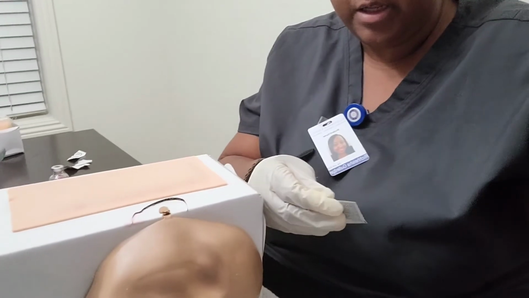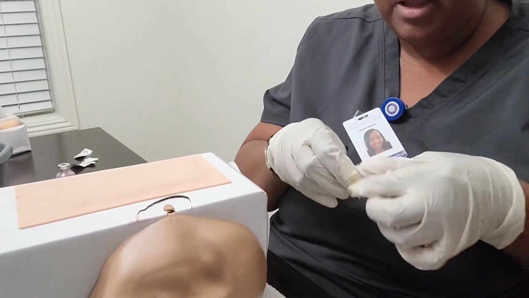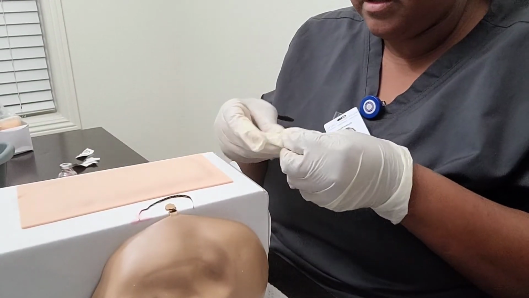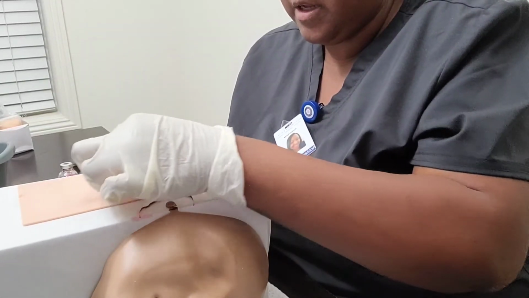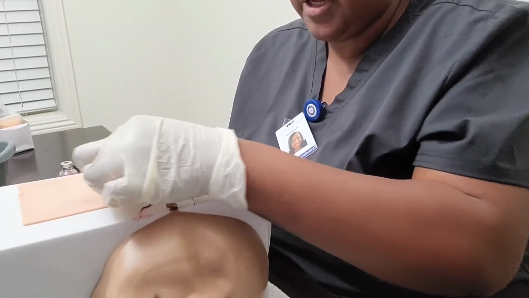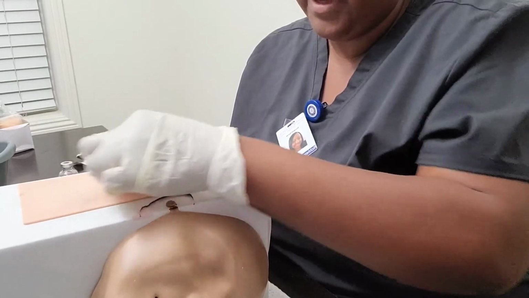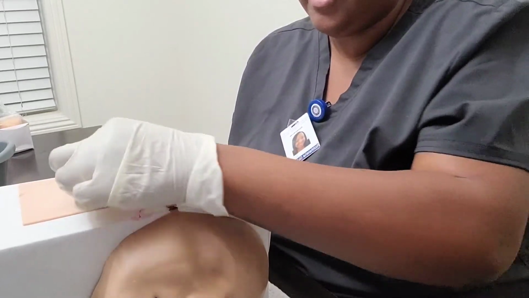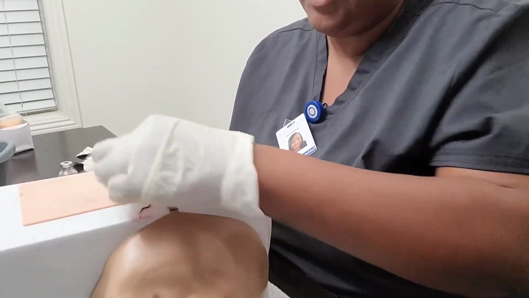Okay, so I will go ahead and take my alcohol wipe and I will start in the center, a small circular motion, and then I will go outer and outer.